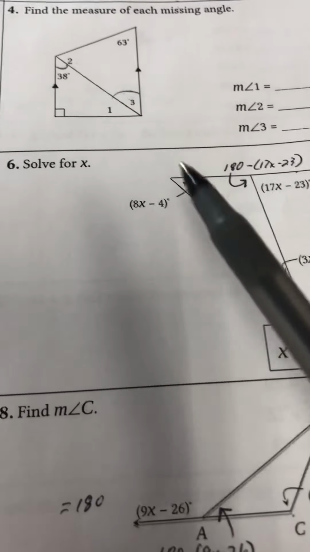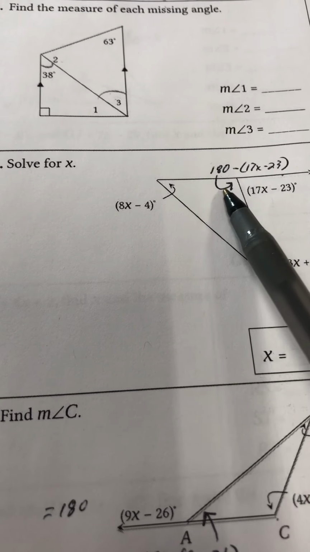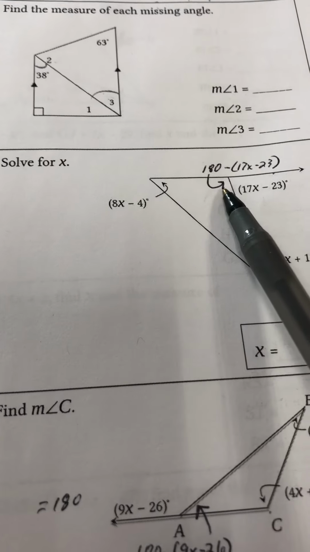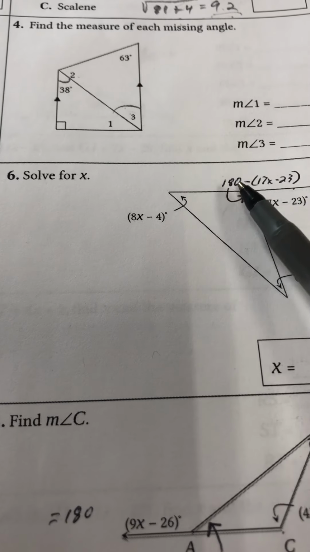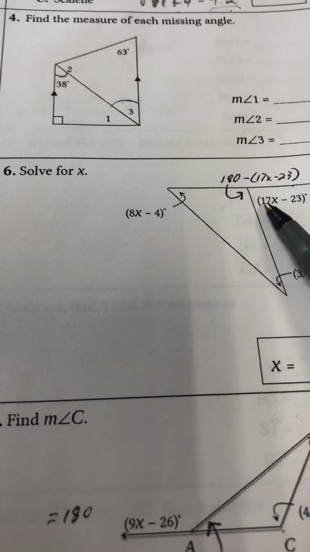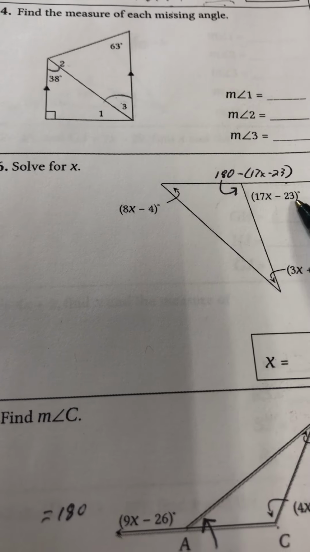Number 6, you're going to take all of these and this one that I included here for you. You've got to take the inside angle here. So it's going to be 180 minus, in parentheses, 17x minus 23. So you're going to have to write it out like this.